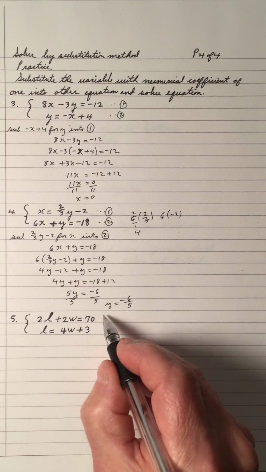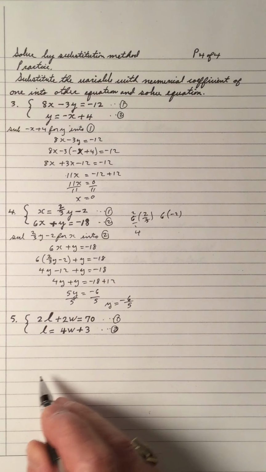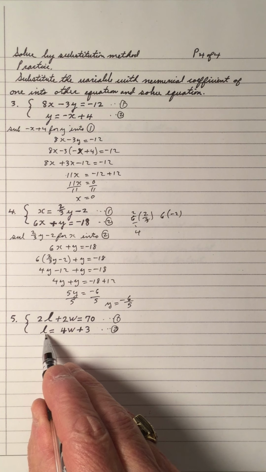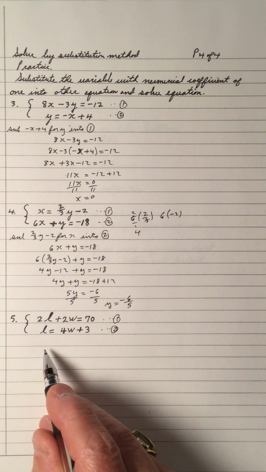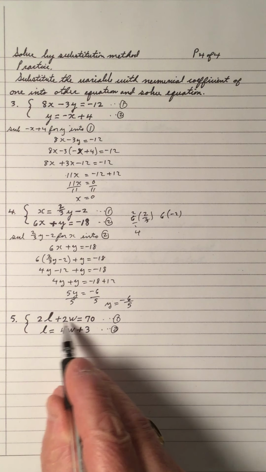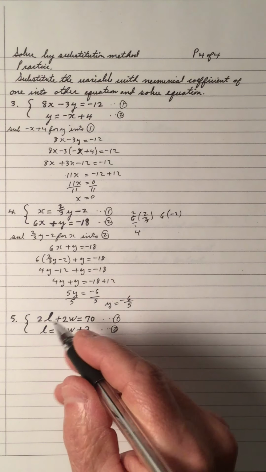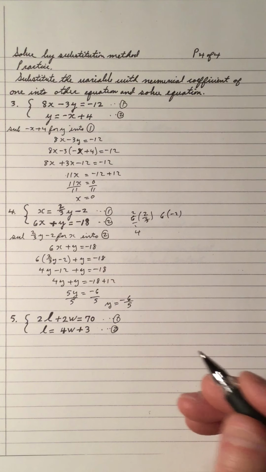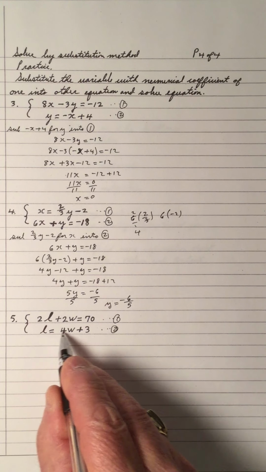Number 5, we have equation 1 and equation 2. Notice number 2 equation is solved for L. This is L and W. Notice I changed the variable now. We don't have to have x's and y's. You could take L and W's length and width. You could have P and Q. You could have A and B. You could have equations with M and N as the variables. Don't have to be x and y. So this is the equation that's solved.